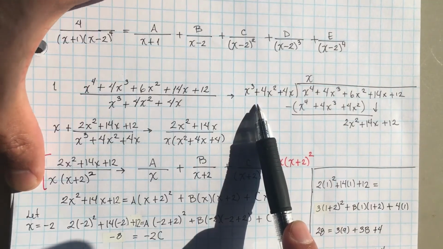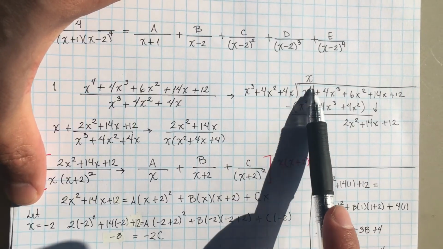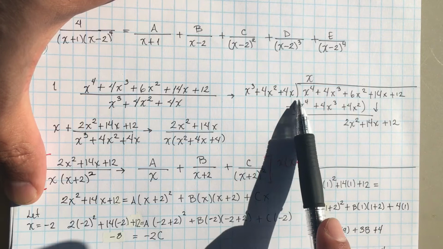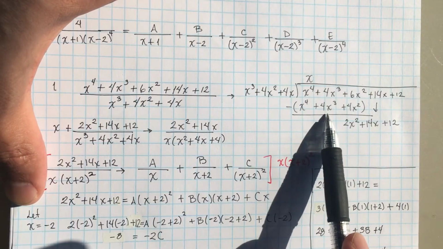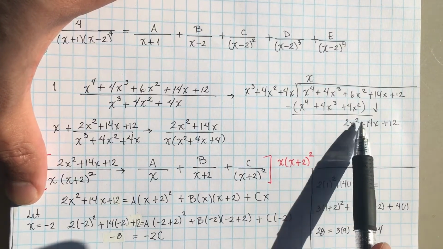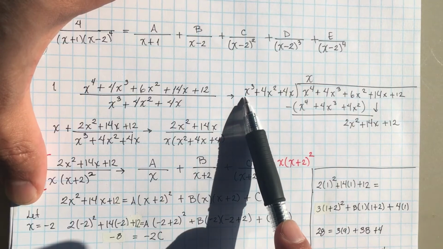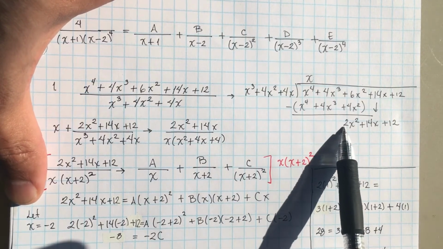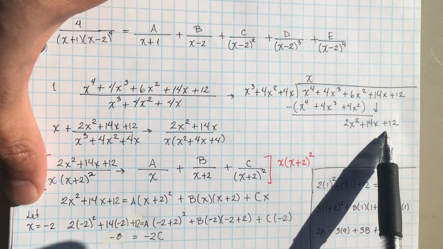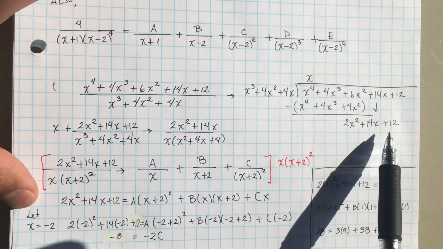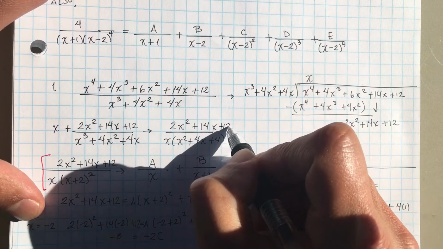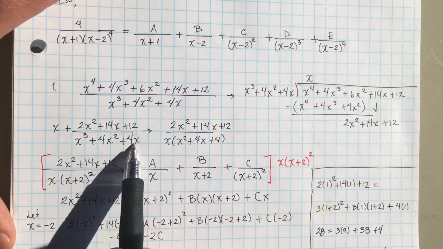So x cubed times x is x to the 4th, x times 4x squared is 4x cubed, x times 4x is 4x squared. So you subtract that, the x to the 4th and the x cubes cancel out. 6 minus 4x squared is going to give you 2x squared. You bring down the 14x. Well, I have x cubed here. What do we need to make a 2x squared? Well, there's nothing. We can't do anything else. So that's what we're left with. So we bring down the 12. This is my remainder, so this turns into this. All right, guys?